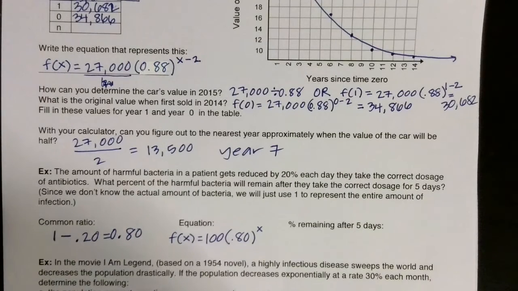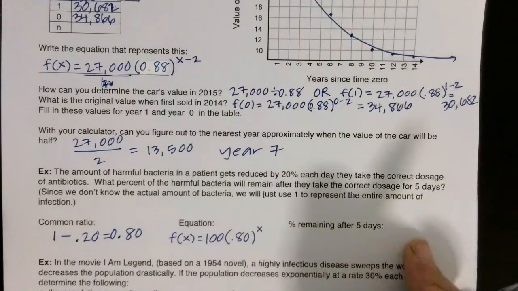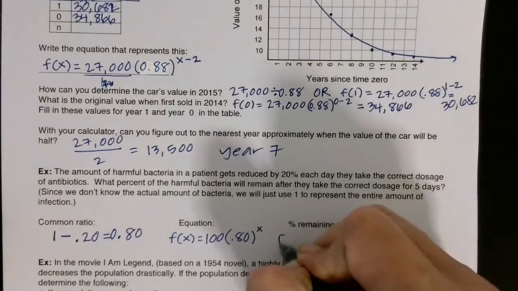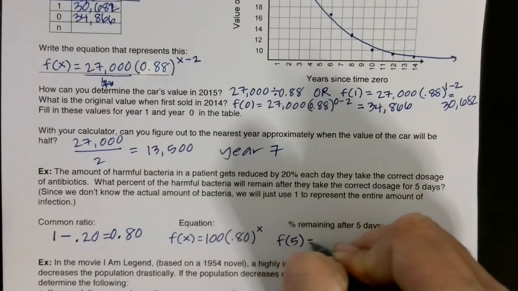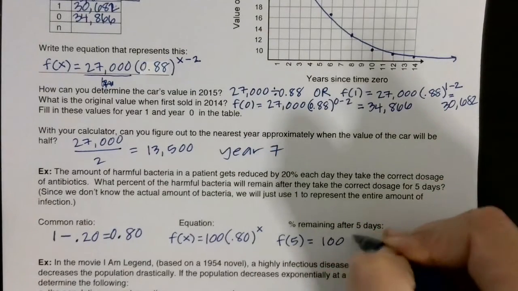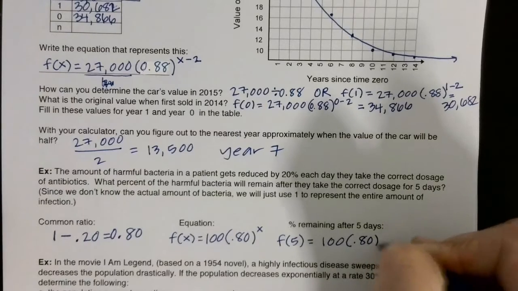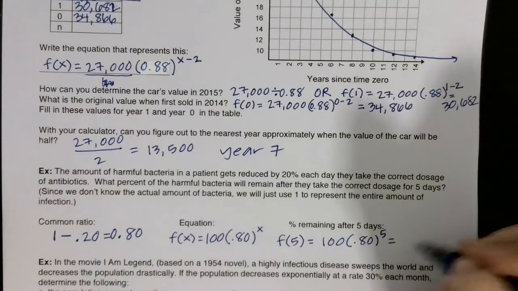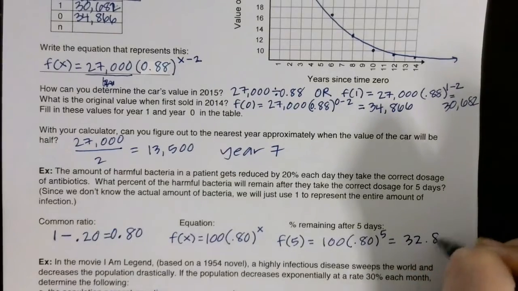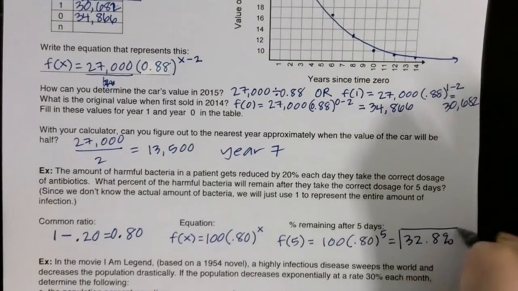Okay, so our initial amount will be 100, and then 0.8 is the common ratio raised to the x, and then we need to know the percent remaining after 5 days. So we plug in 5. Into our calculator, we get 32.8%, which is what will be remaining.